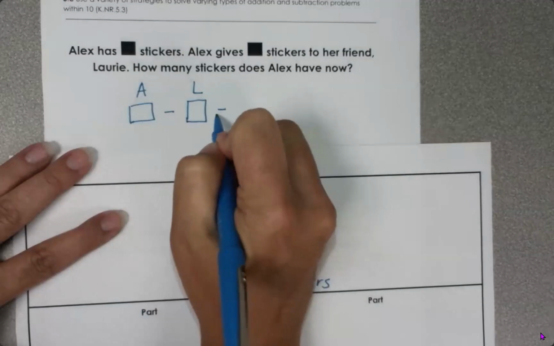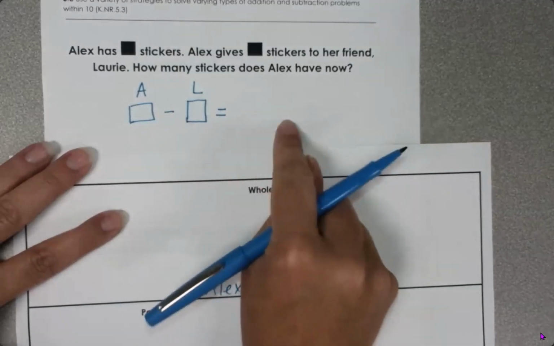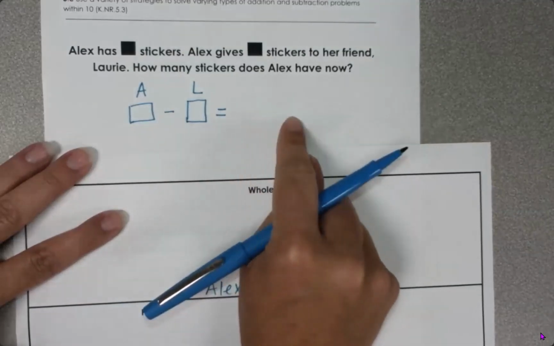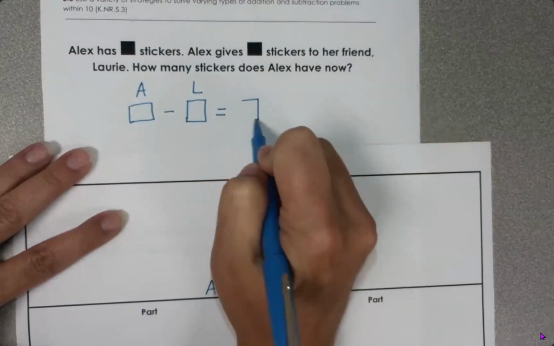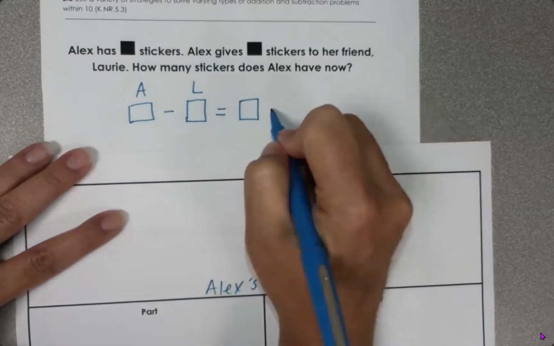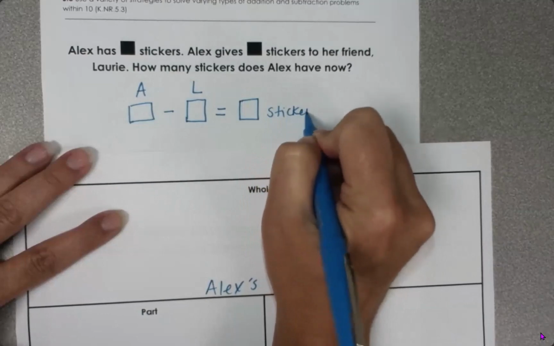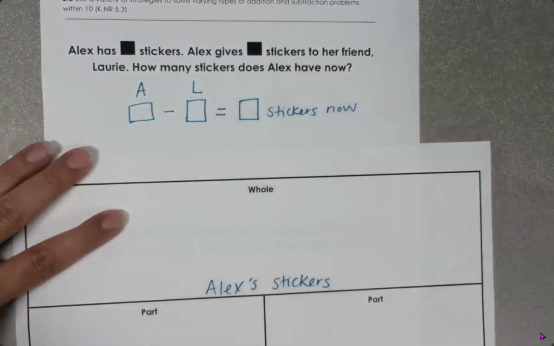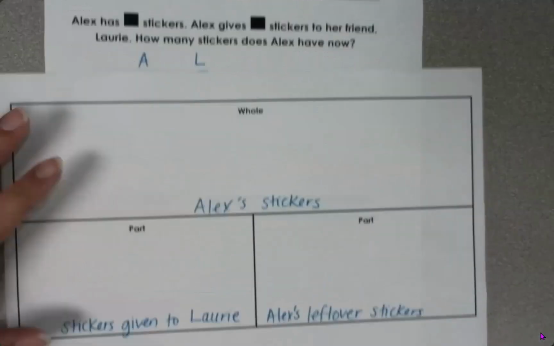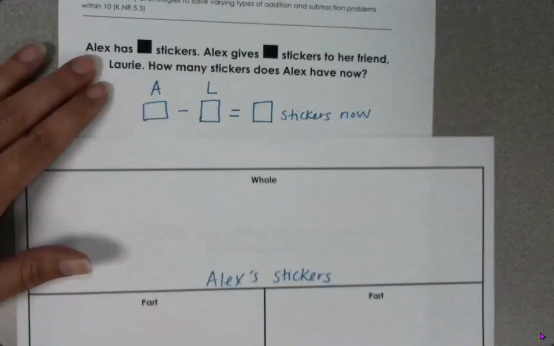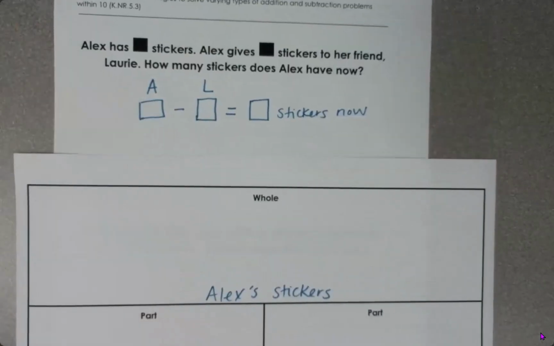And then what is my other part, or what's left over, is how many stickers Alex will have now. Okay, that's how many she's going to have now. So I've even taken my part whole organizer and turned it into an equation. So now when I uncover my Post-it notes, or show my numbers in this problem, I can just plug my numbers in. So let's go ahead and look at those numbers.